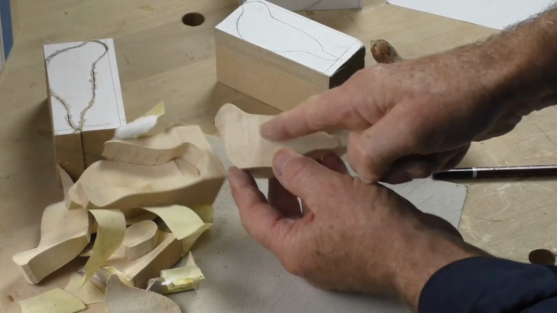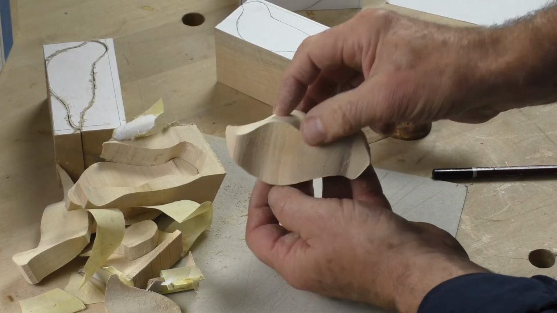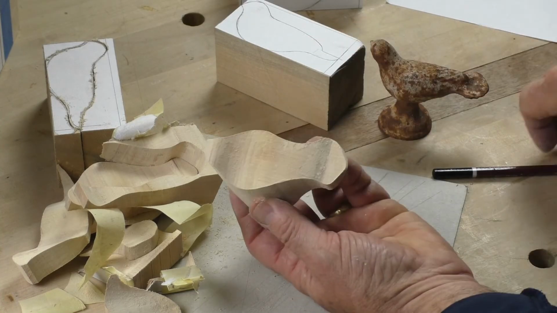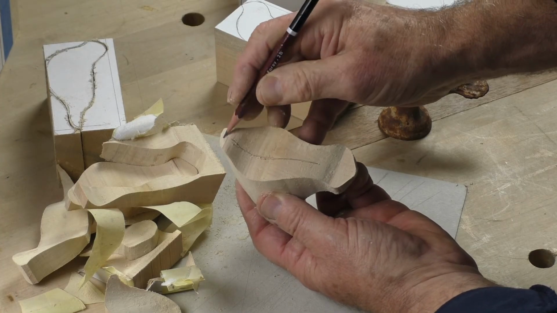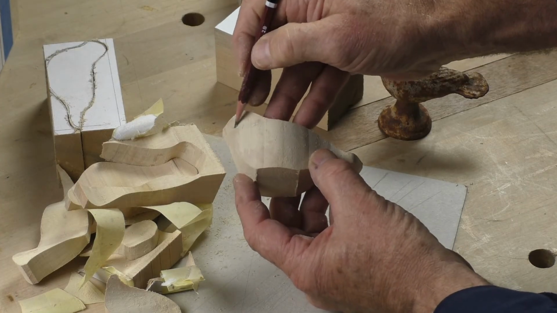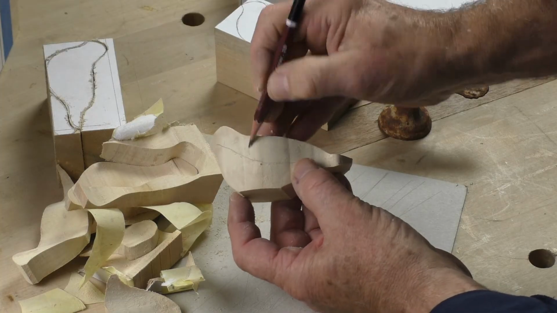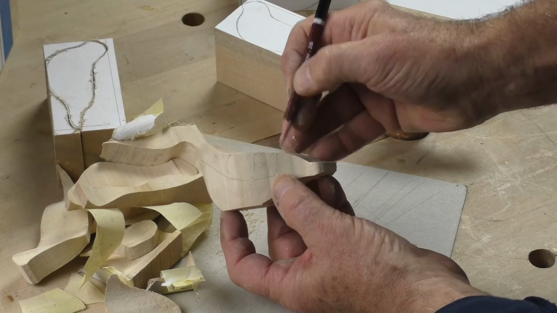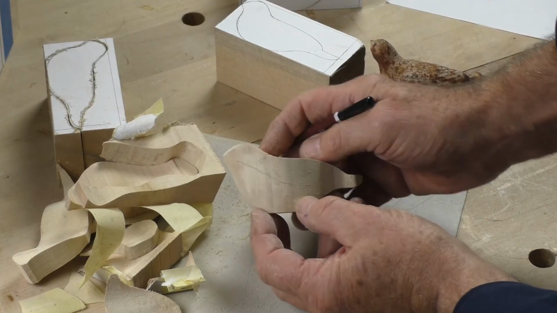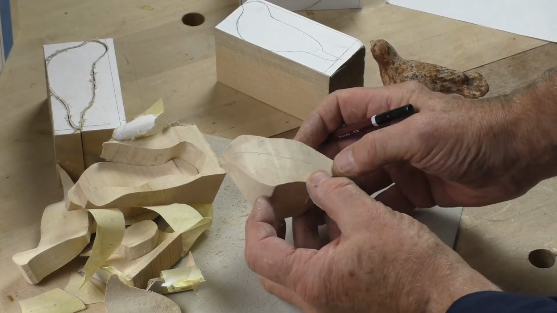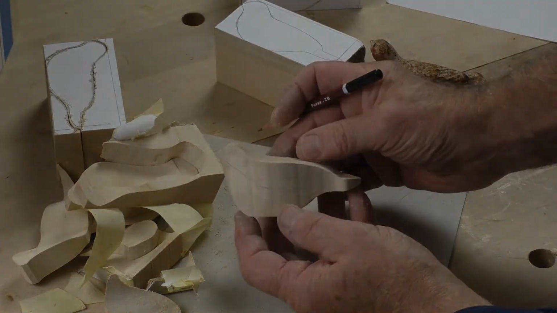So we've got a side view projected this way, and we've got a top view projected this way, and it means we've got high spots down here, which is really great, and we've got high spots down here. So our main problem will be taking away these corners. And we're already, with this projection, a long way into the carving.